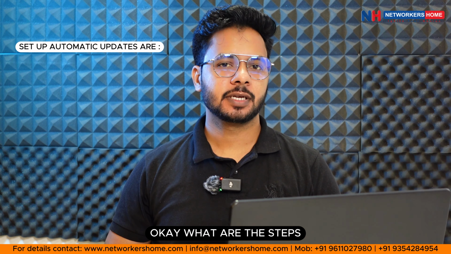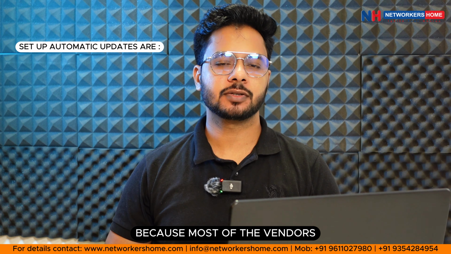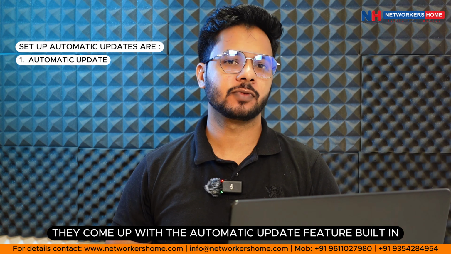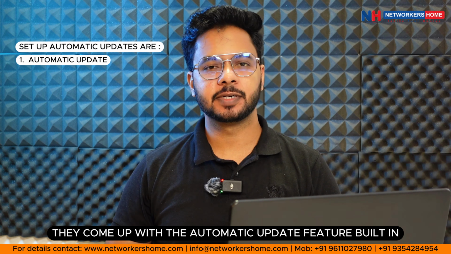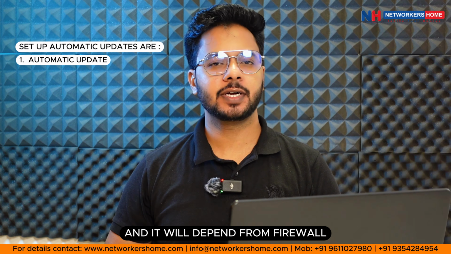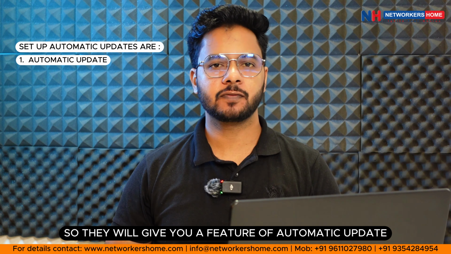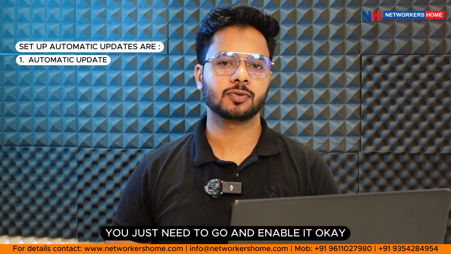What are the steps? The first step you can take is that you can automate, because most of the vendors come up with the automatic update feature built in. That means they will give you a built-in feature, and it will depend from firewall vendor to firewall vendor. So they will give you a feature of automatic update. You just need to go and enable it.